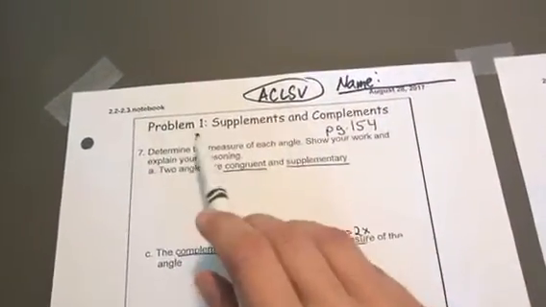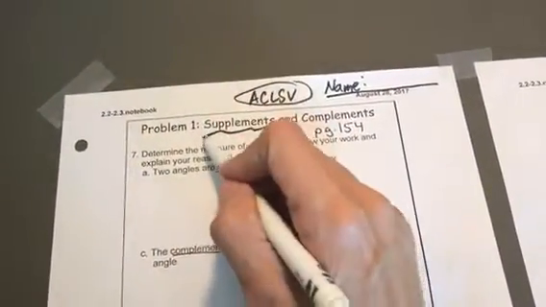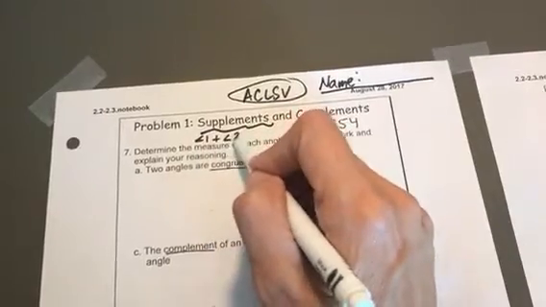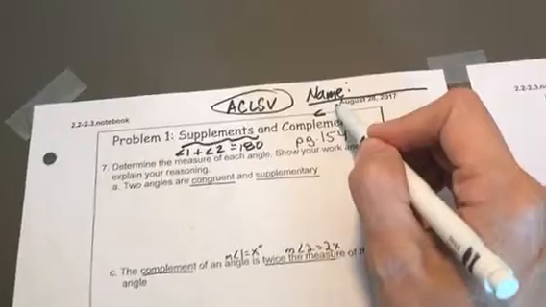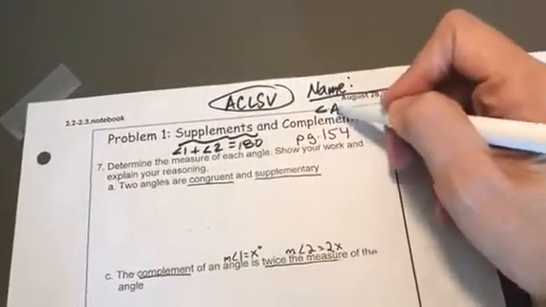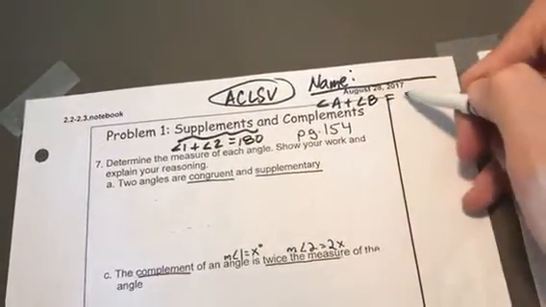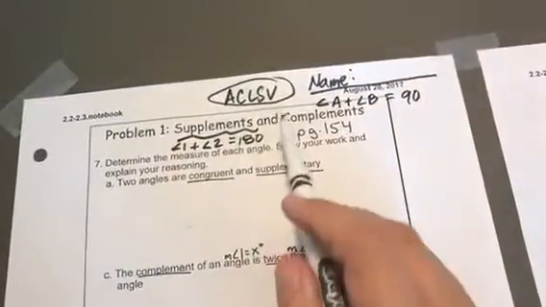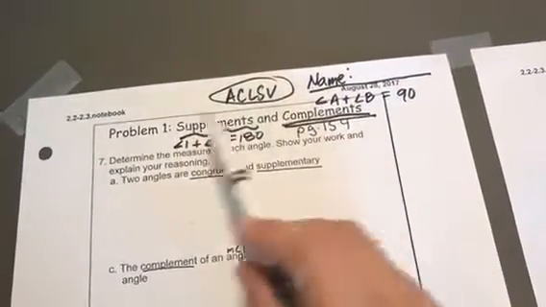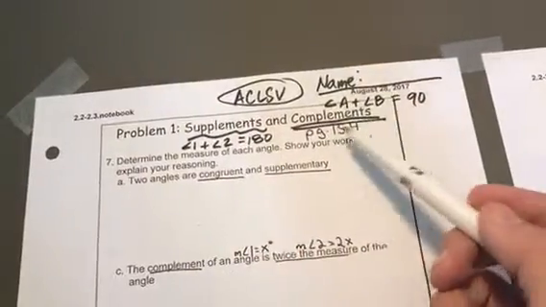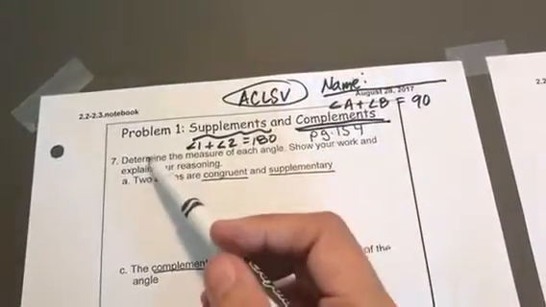So let's do it. It says supplements, which means one angle and another angle add up to 180. And complements, which would be one angle, I could call that A and angle B, two angles add up to 90. So that's the definition of these terms. And last night's homework was to do the vocab. And so now that we know what the vocab means, we can actually do something here.